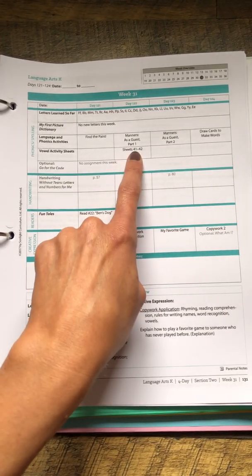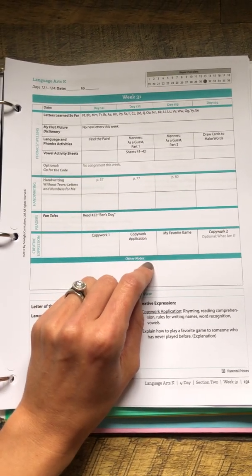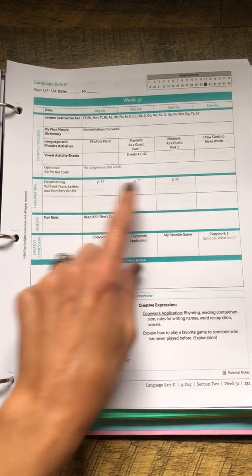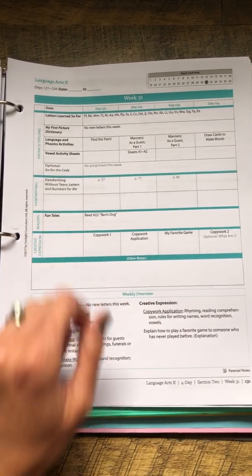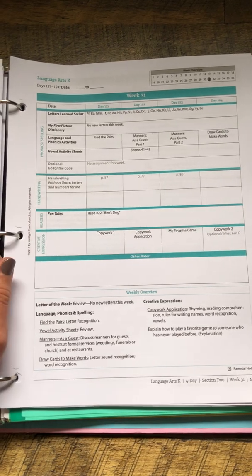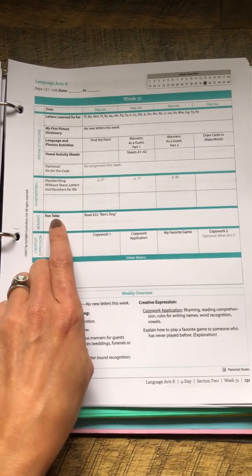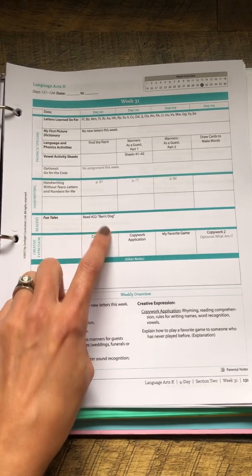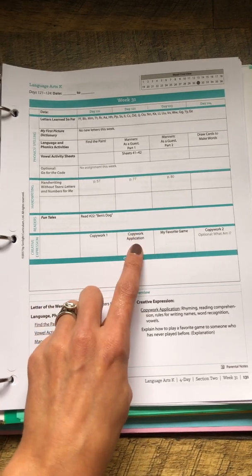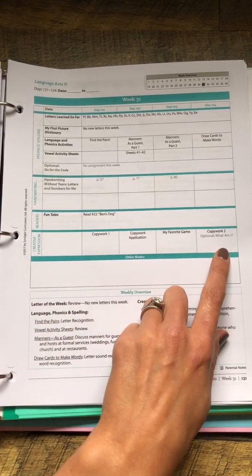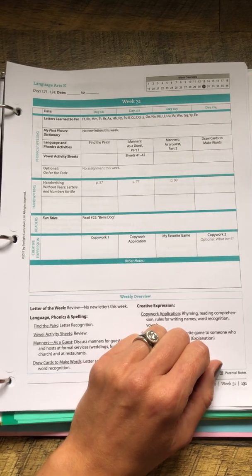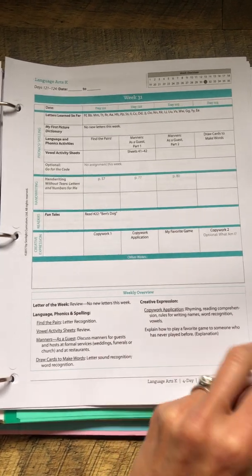This particular one had some vowel activity sheets. And then it shows what handwriting, if you're using Handwriting Without Tears. I actually used a different program, All About Reading for handwriting, so this one doesn't apply to us. And then each week in kindergarten, they read a fun tale, so it's listed there, and then he has some copy work and little activities they throw in. So that's an example of a kindergarten schedule.